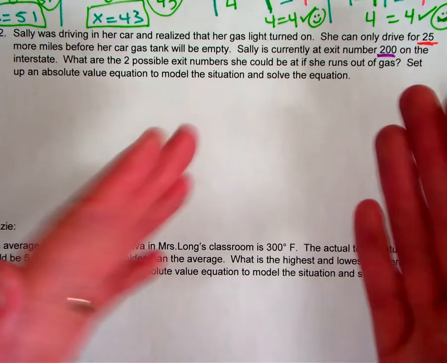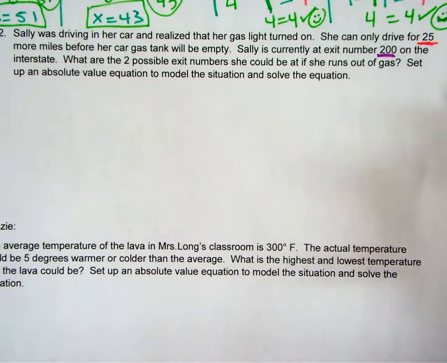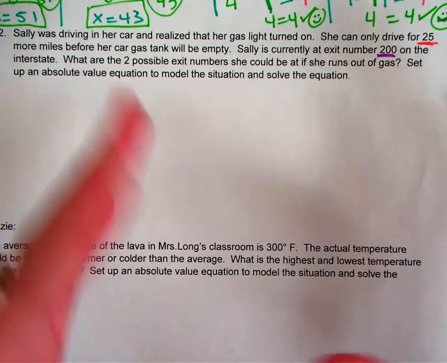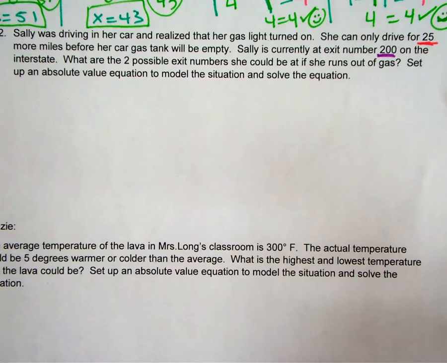So let's figure out if Sally's traveling the way that makes the exit numbers go down. If she has 25 more miles until her gas runs out and we are heading down in our exit numbers, what would I do? Holy hot dog, you guys are so smart.